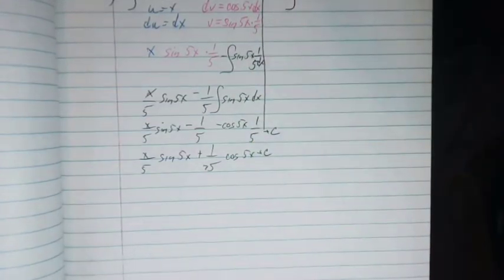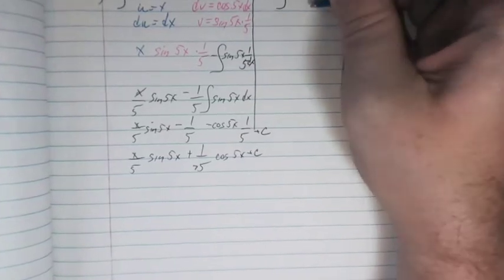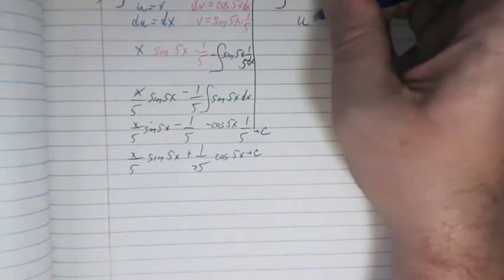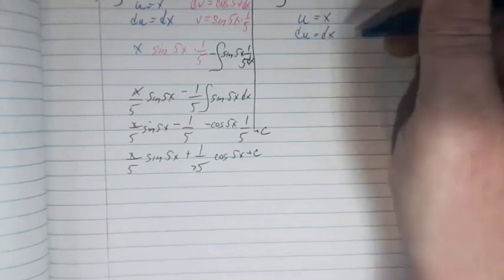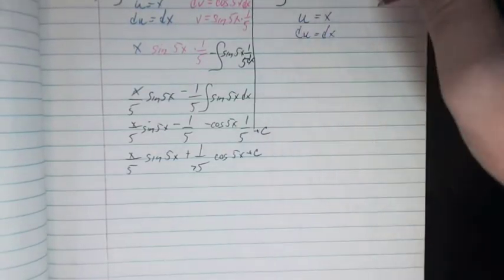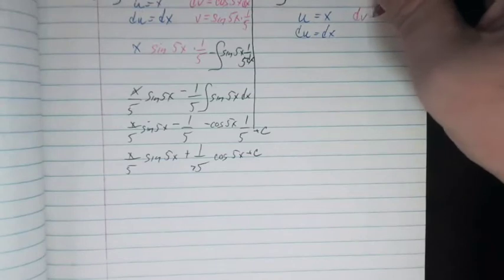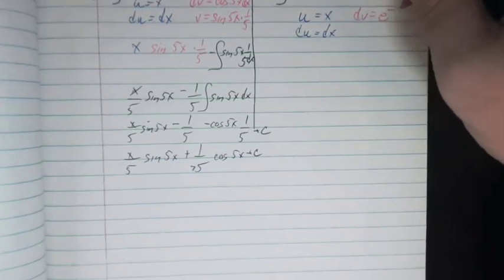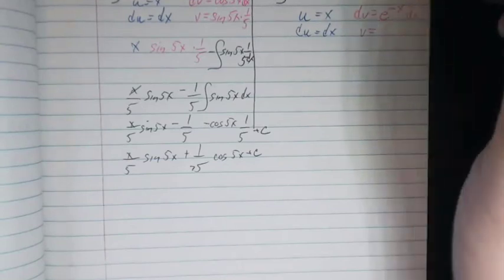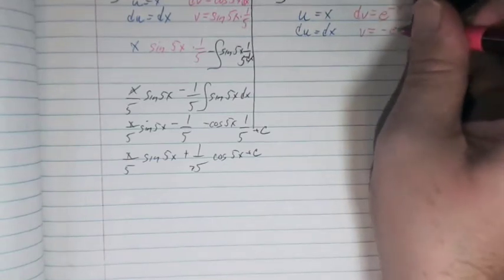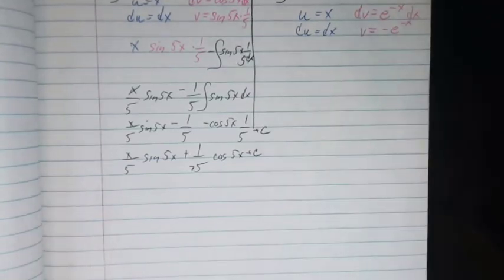Let's take a look at the second one. So here again, we're choosing u to make things easier. So that means du is just going to be dx. And then dv is just everything else. It's easier if you choose u first. Okay, so that means here, well, that's really special. So, boom. Then, we're just going to do the exact same thing that we've done before.